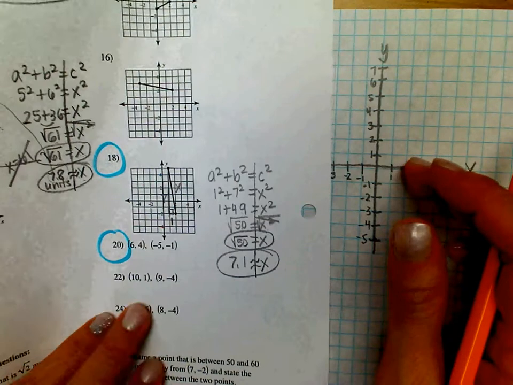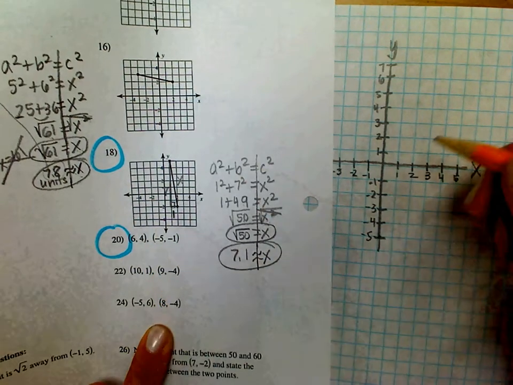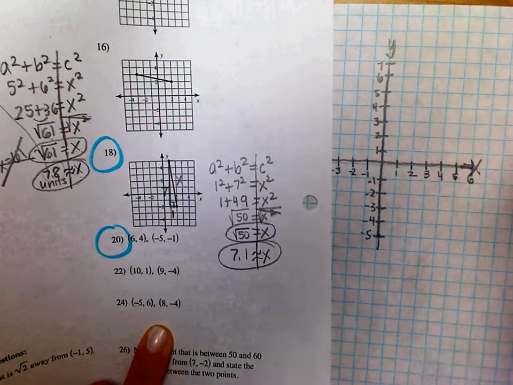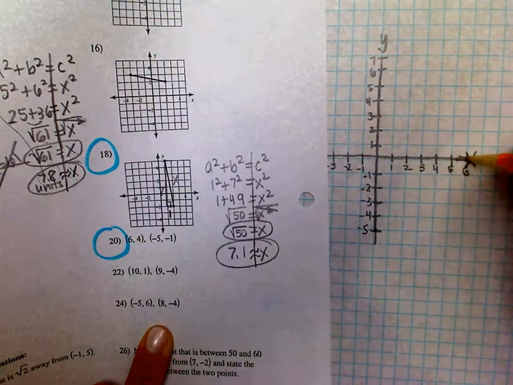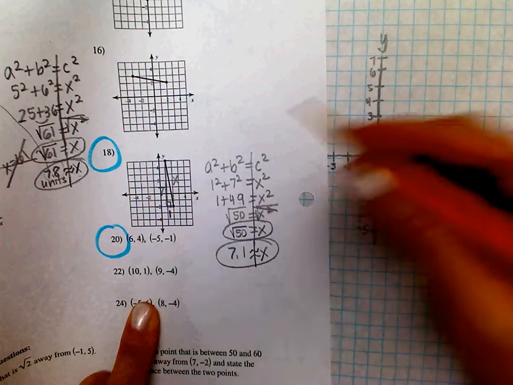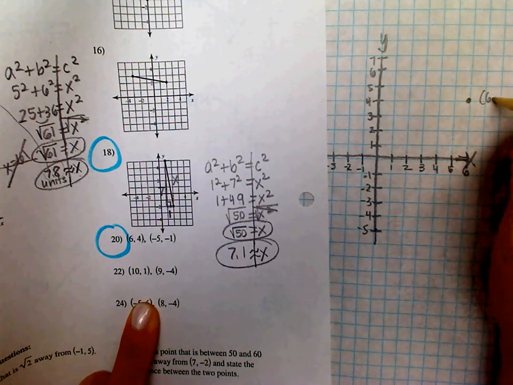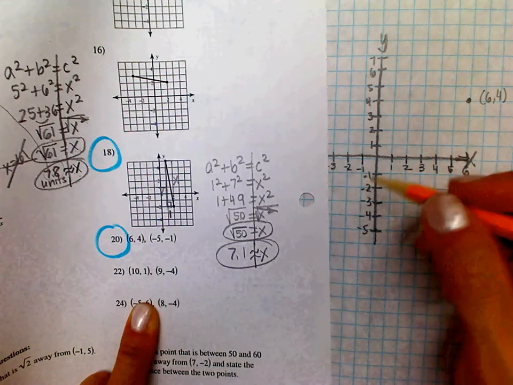I have 6 comma 4. Oh, yeah, I need to go one more. 6, okay? So I go 6 to the right, and then up 4. So 6 to the right, 1, 2, 3, 4. There's my 6 comma 4. If it helps you to write it, we didn't do that in class, but if it helps you, go for it.